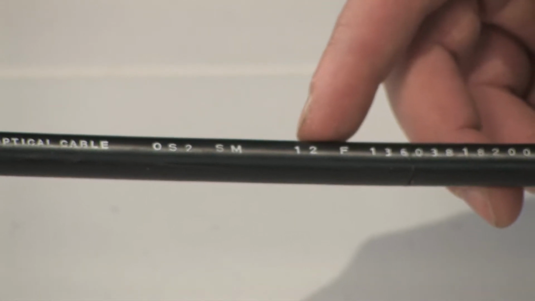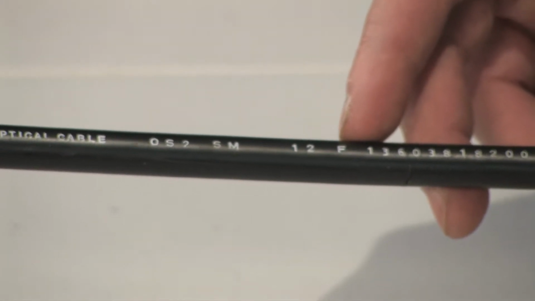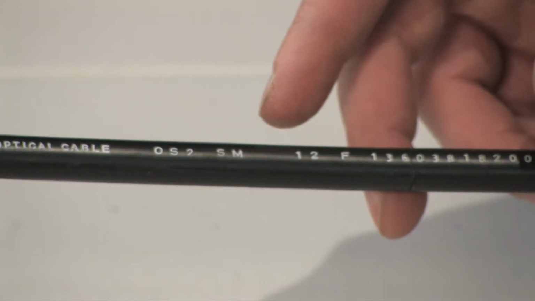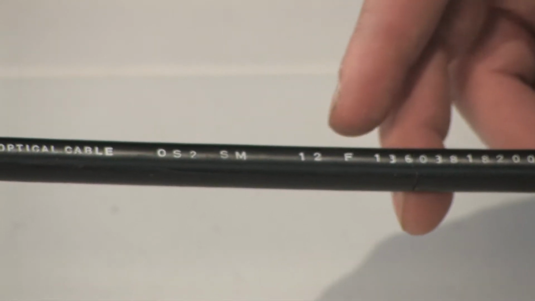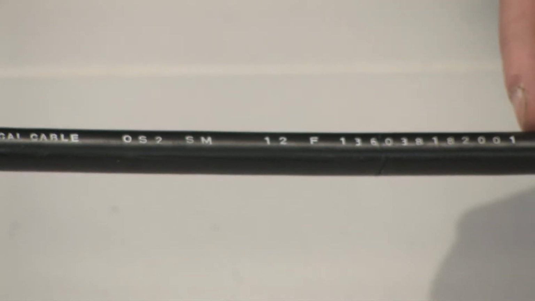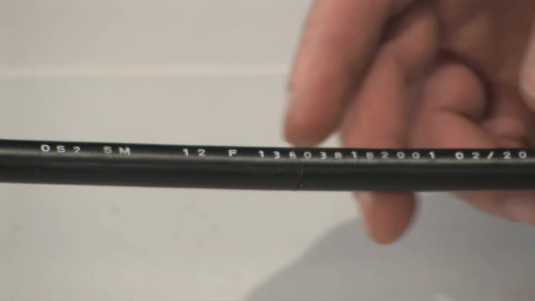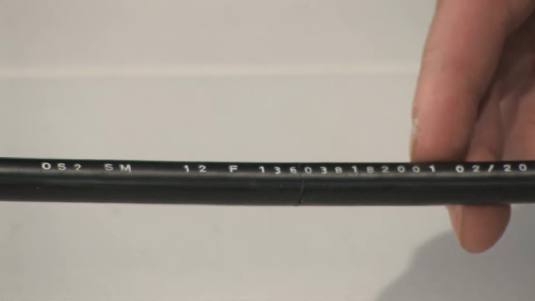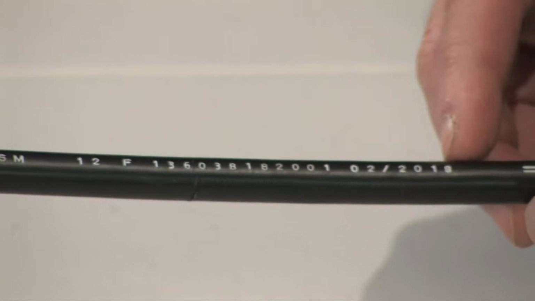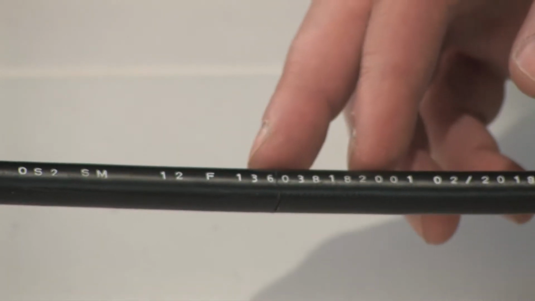The next couple of numbers and information that you see here is 12F, and we'll show you on some other cables that this will change regularly. In this case, this means that the cable that I have in my hand is a 12-stranded fiber cable, 12 strands. The next series of numbers here are actually the serial information for the manufacturer as to what lot was manufactured. It appears as though this particular cable may have been manufactured in 2018, but this is the serial information about the manufacturing facility.